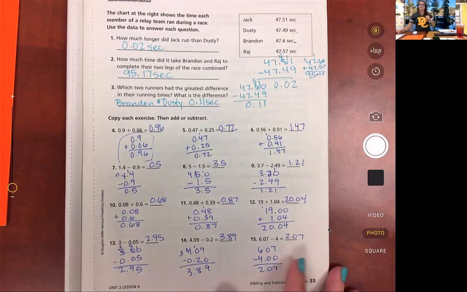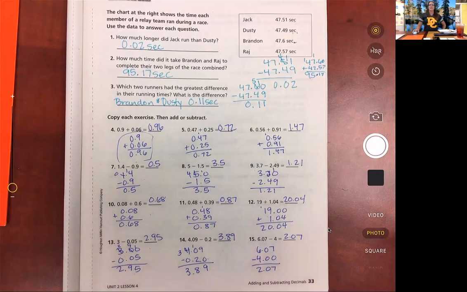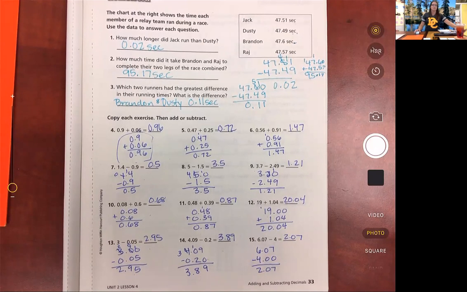Here is last night's homework. Go ahead and take a look at it and start correcting. If you have a question, you can shout it out or you can put it in the chat for me.